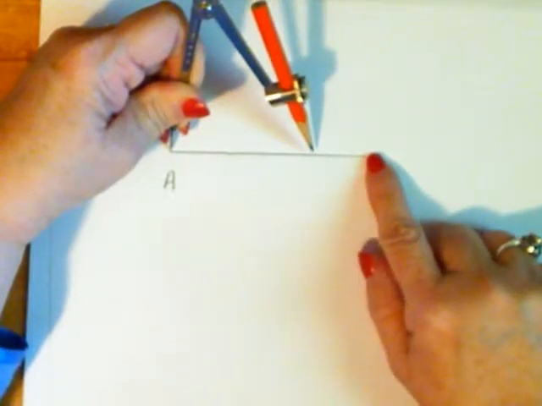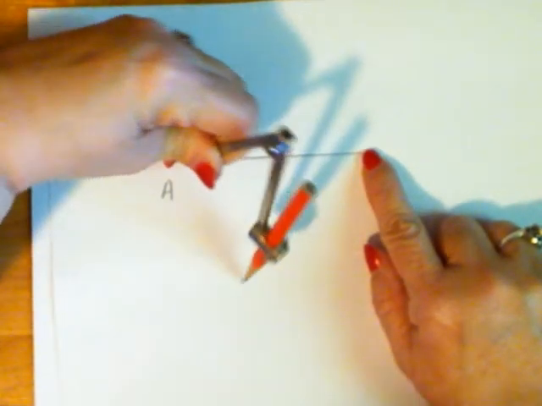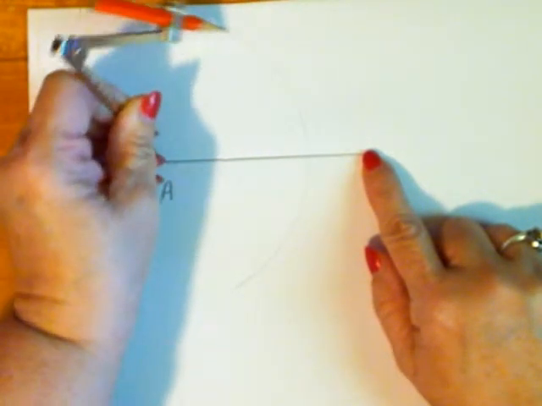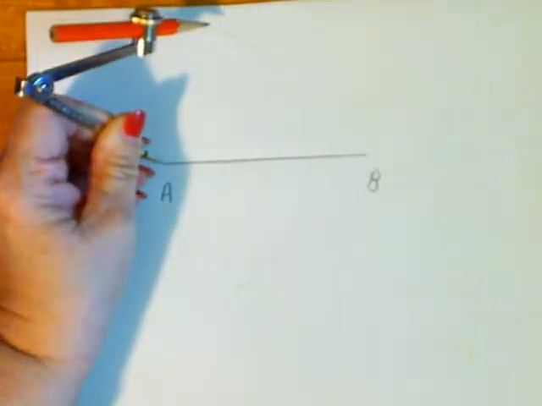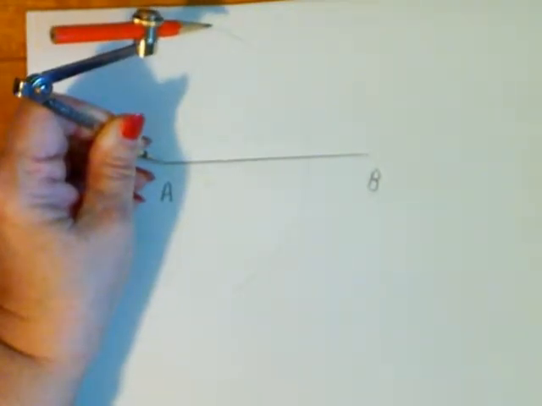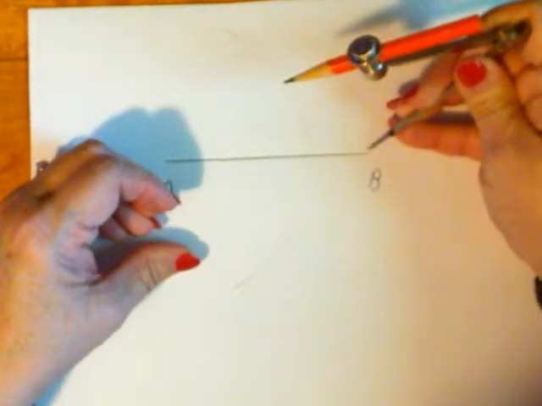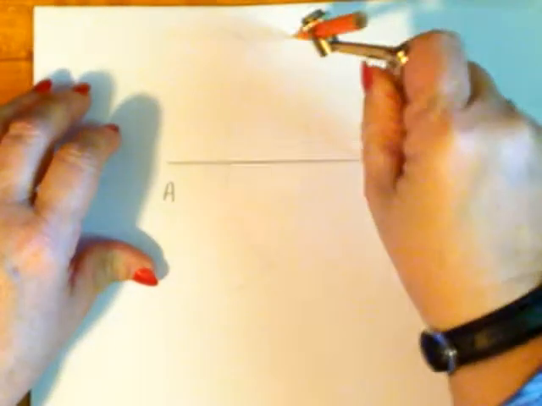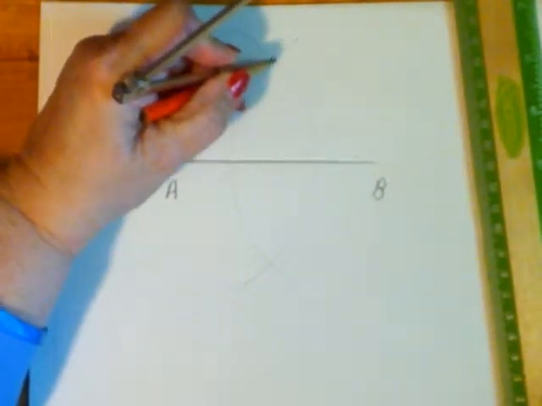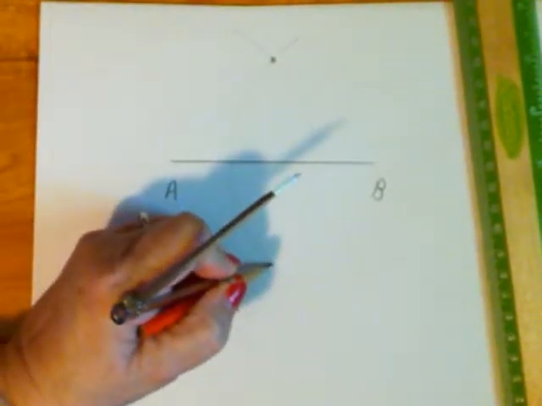Then I'm going to swing my arc below, and you can leave it on the paper and make that arc all the way up if you want to. It's very faint, but you can see it. Then I pick up my point and put it in the other end, keep that same measure, and swing the arc again. If you're careful, you see that the two arcs cross here and here.